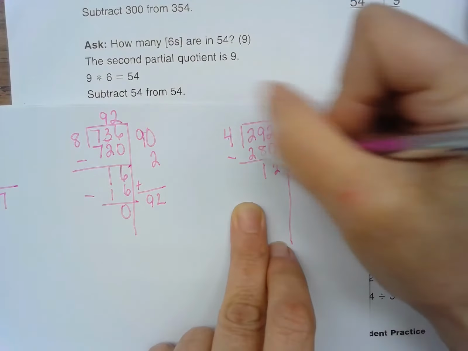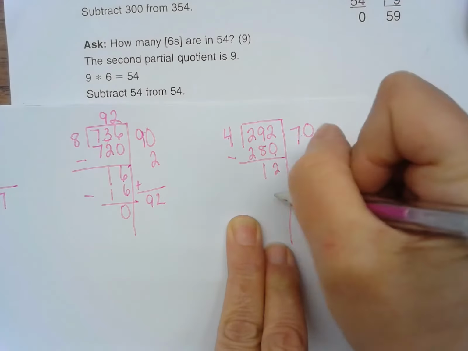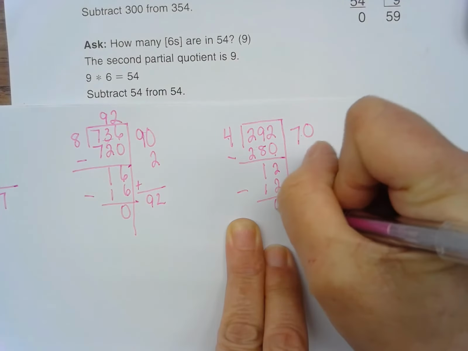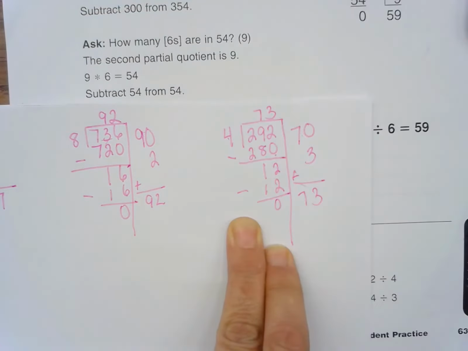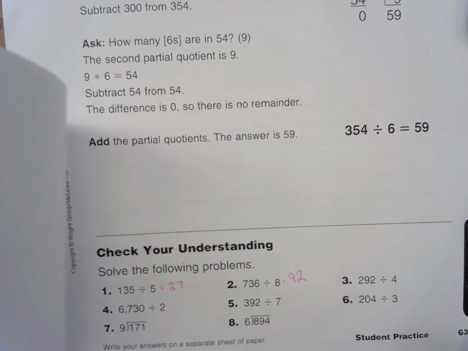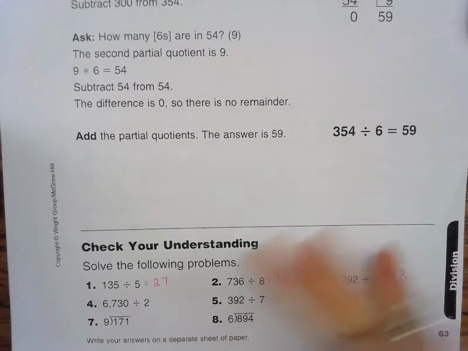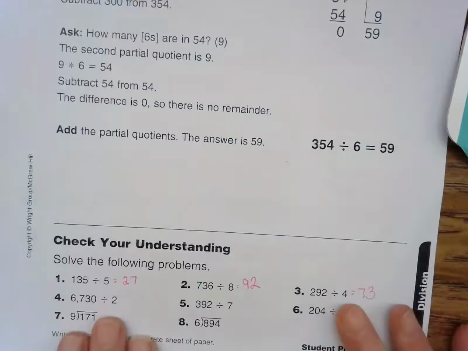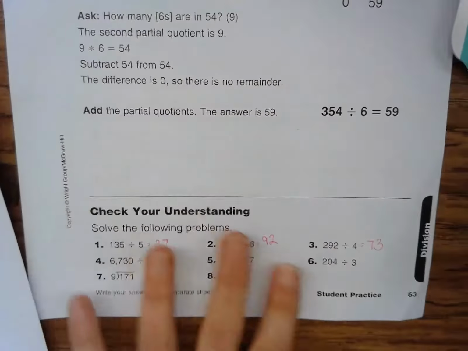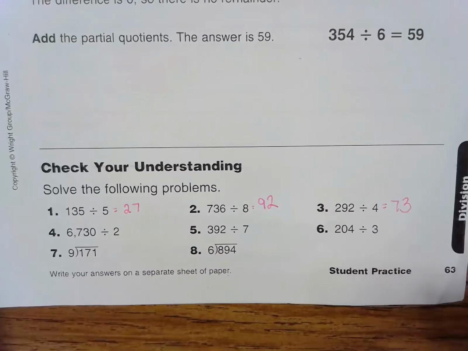We get 12. How many times does 4 go into 12? Well, you know that. 3. 3 times 4 is 12. Subtract. The remainder is 0. Add these together. 73. So our quotient is 73. So hopefully this is starting to get a little bit easier for you.